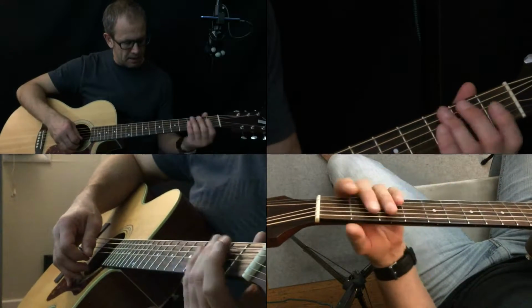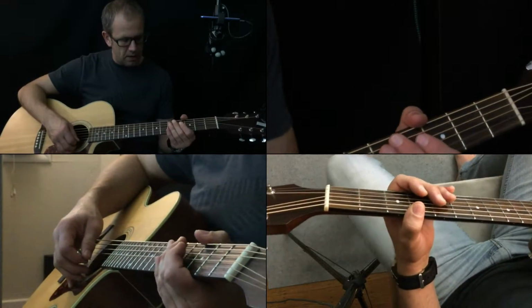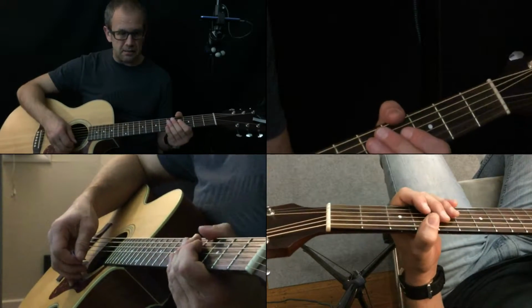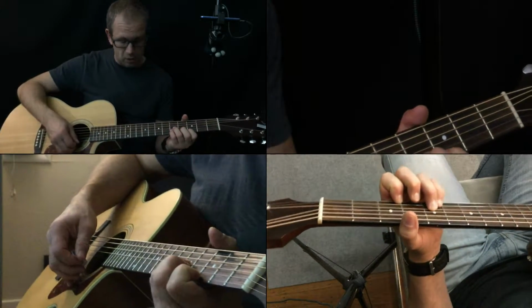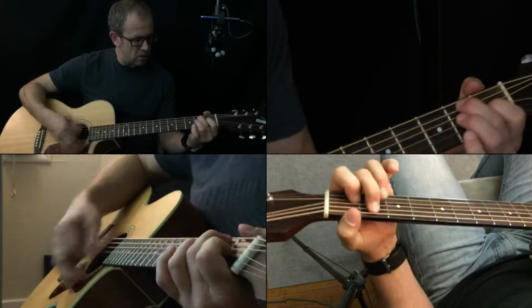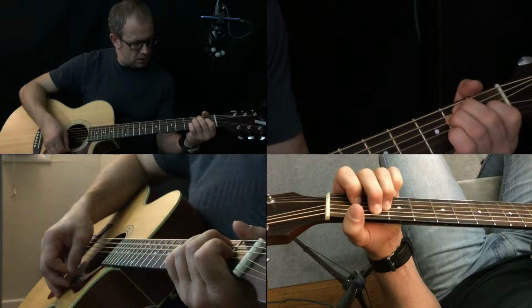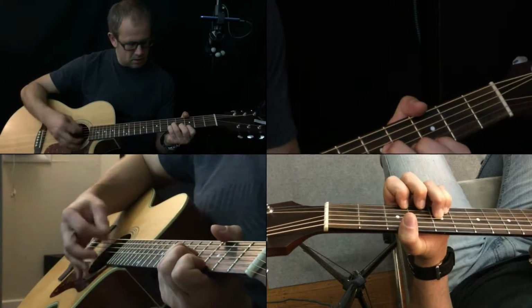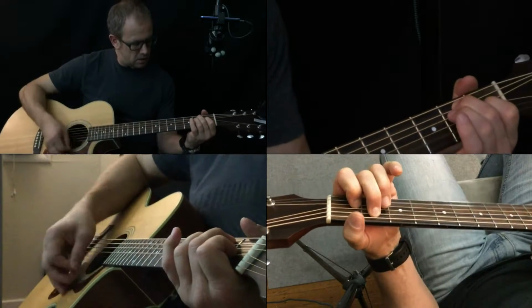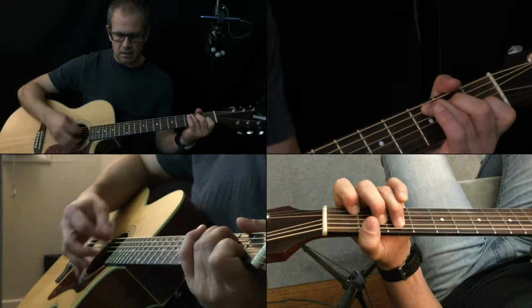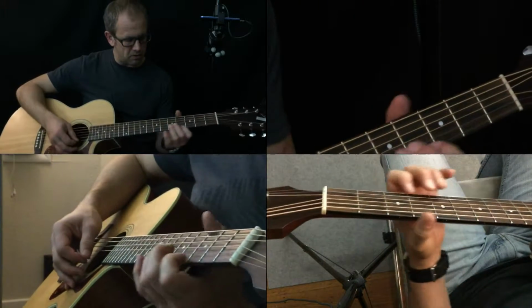Now you've got, and that goes up to the 5th fret. So now you've got a couple more notes for using the chord C, and you've got another C chord. This is a C chord. So if you don't like this C, for whatever reason, maybe you try this C.